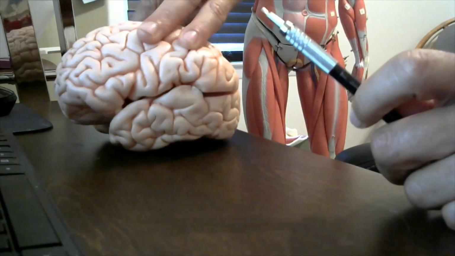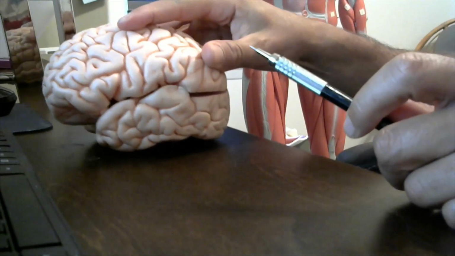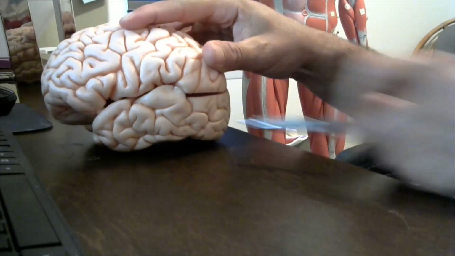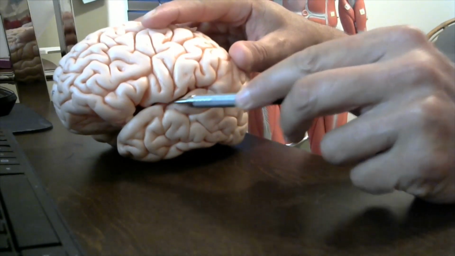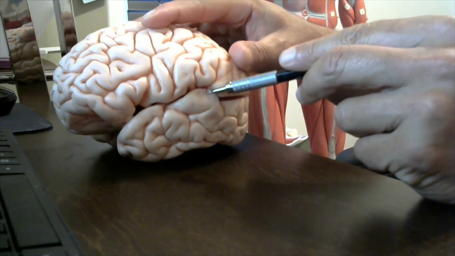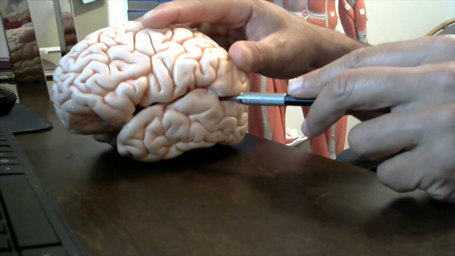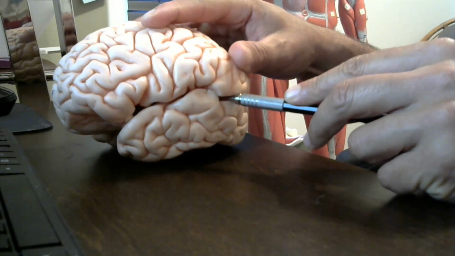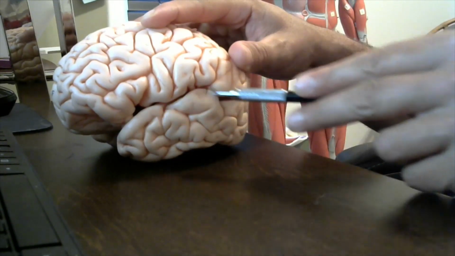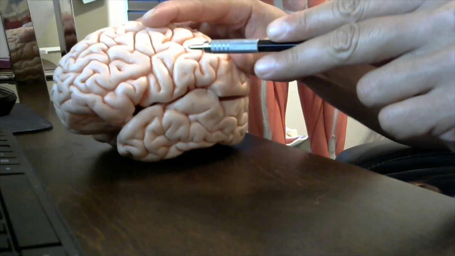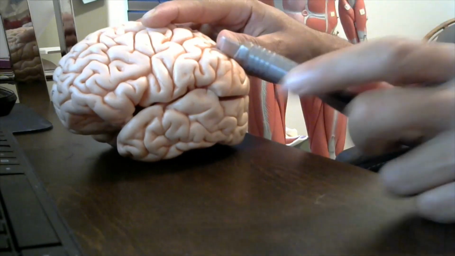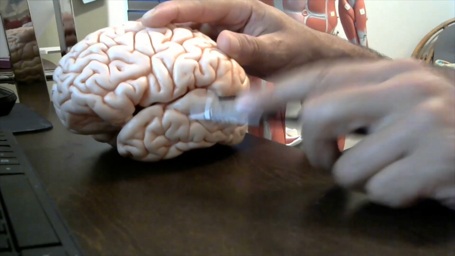And then here we have the temporal lobe. Now the temporal lobe is separated by this sulcus that runs all through here, and this sulcus is called the lateral sulcus. And the lateral sulcus separates the temporal lobe from the parietal lobe and the occipital lobe in the back there.